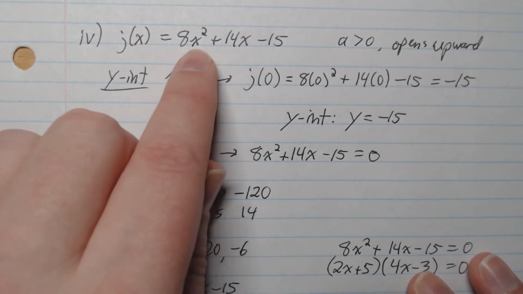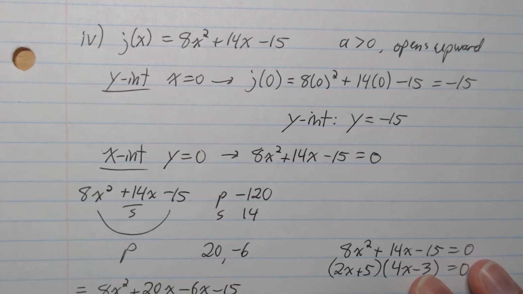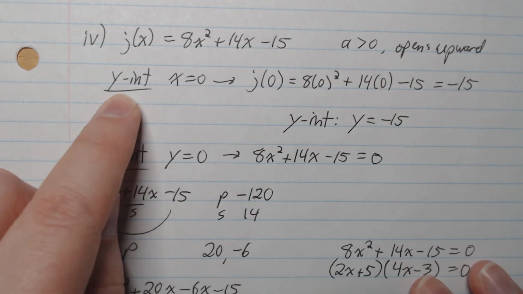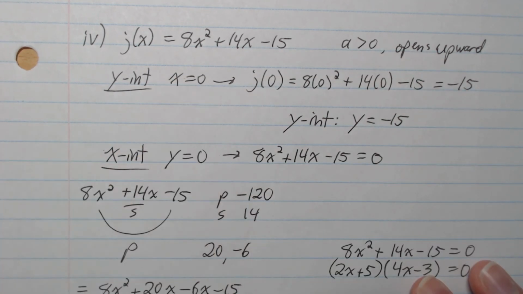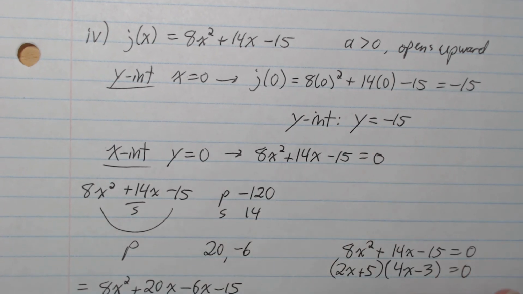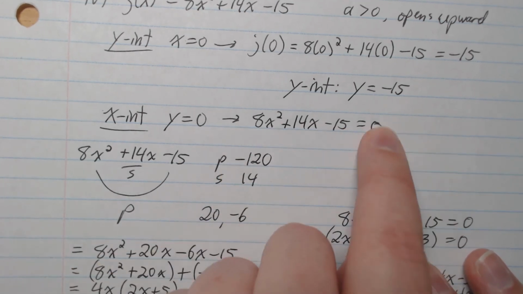Okay, j of x, 8x squared plus 14x minus 15. So a is greater than 0, opens upward. Y-intercept occurs when x equals 0. Plug that in, we get -15 as our y-intercept. X-intercept occurs when y equals 0. So our function equals 0 like that.